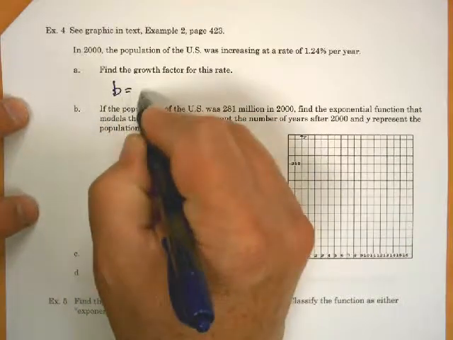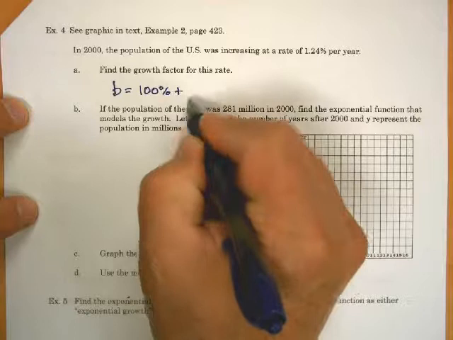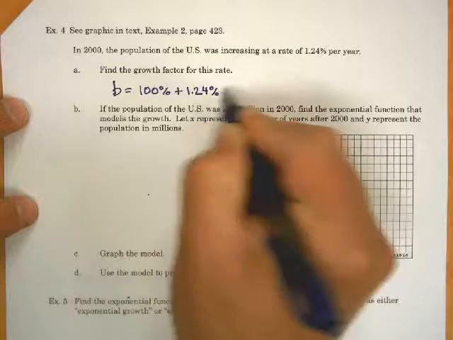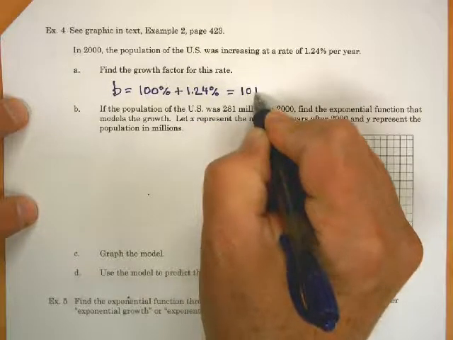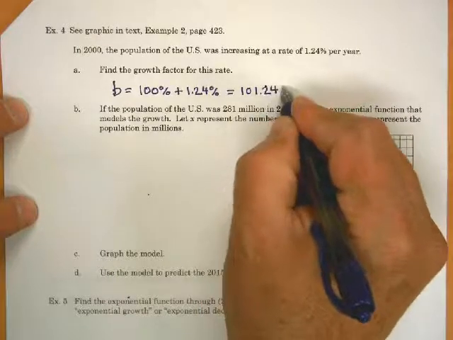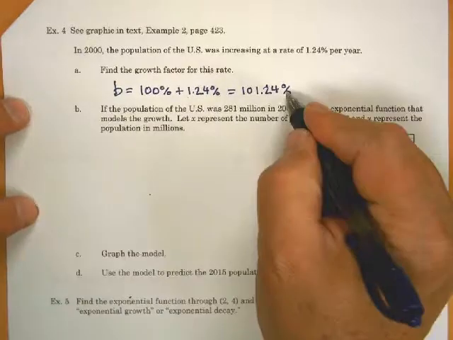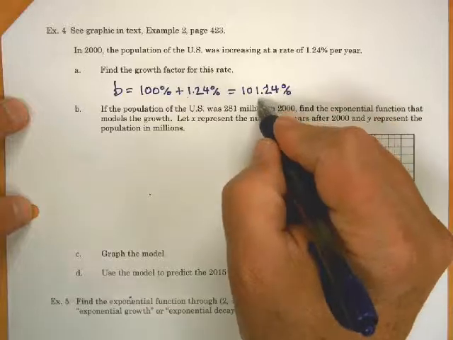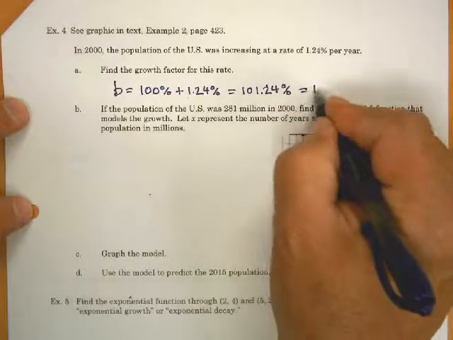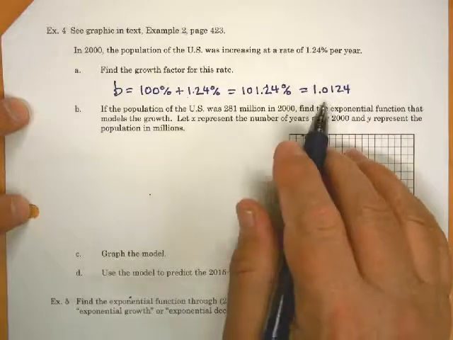So the base is going to be 100% of the population plus a little bit extra each year, 1.24 more per year. And so when you combine those, you get 101.24%. Now, percent means divide by 100, which moves your decimal to the left. So when you lose the percent sign, you move it to the left, and you get this decimal. So guys, that'll be the base that we're going to use here.